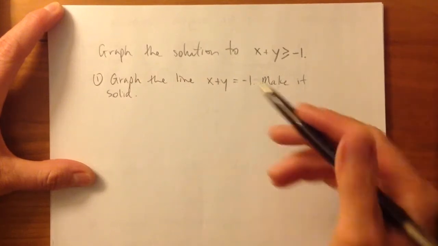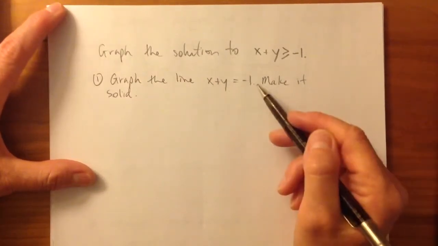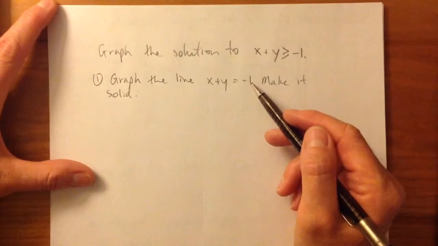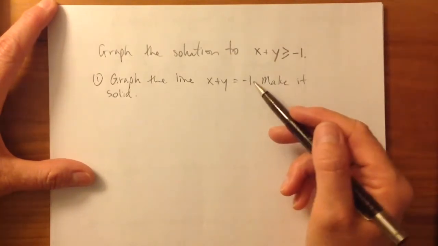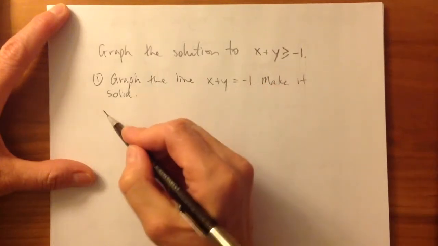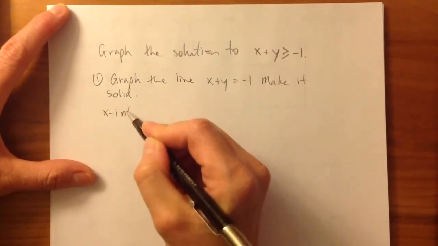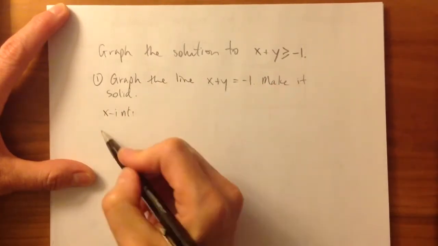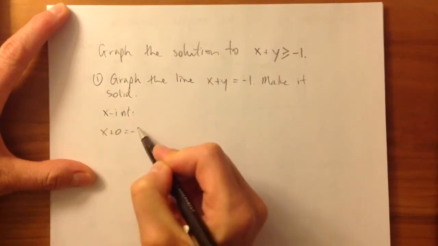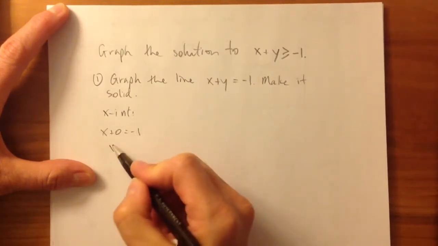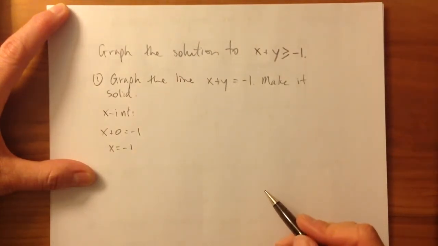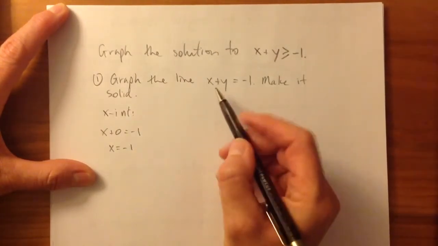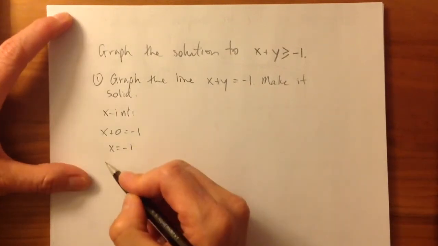Okay, so again, I'm going to find the graph of this line by finding the x and y intercepts. To get the x-intercept, we put 0 in for y. So we have x plus 0 is -1, so x is -1. And to get the y-intercept, we put 0 in for x.